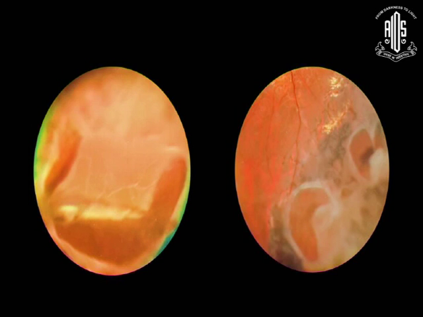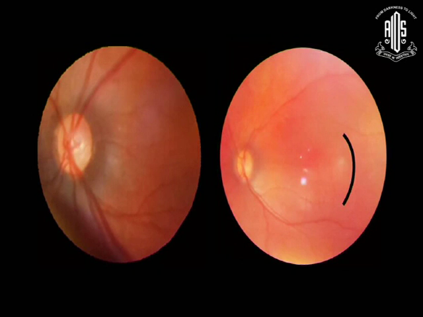And peripheral lesions again, horseshoe tears. You can see the vitreous attachment to the anterior flap. Some pigmented areas are also seen. The other horseshoe tears again.